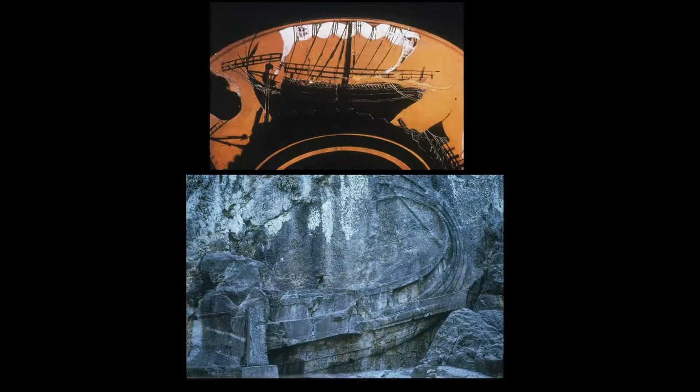Here's your second group. There are 2 images here. You see what they have in common. These are 2 artistic representations of boats. The one at the top is a painting. It's actually on a Greek vase, and you can see the boat in black from stem to stern with this great extended stern post that curves up and around with its white painted sail above.